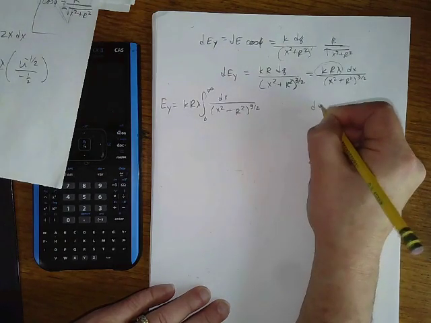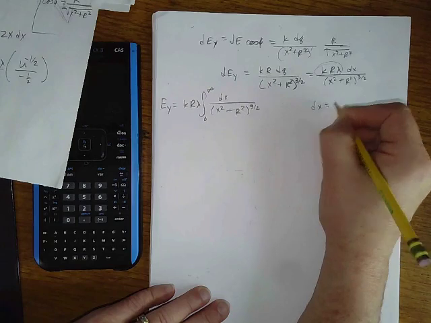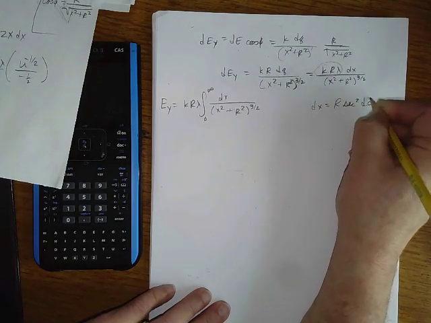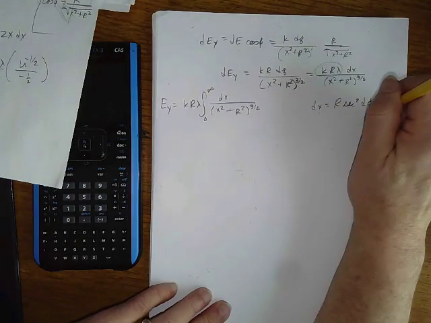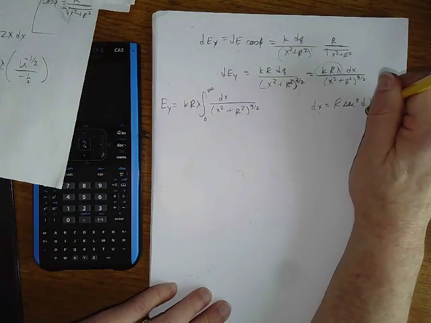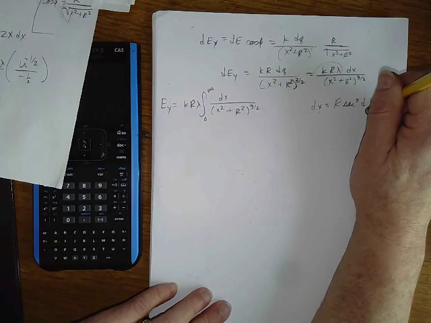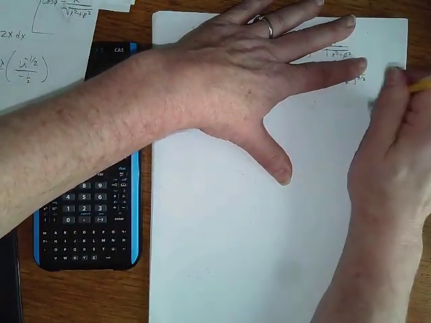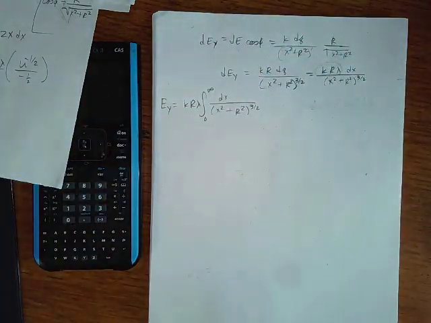We're going to say dx is R secant squared d phi.